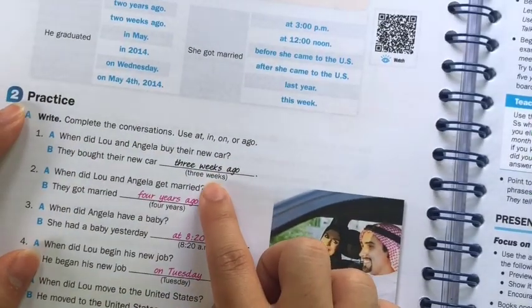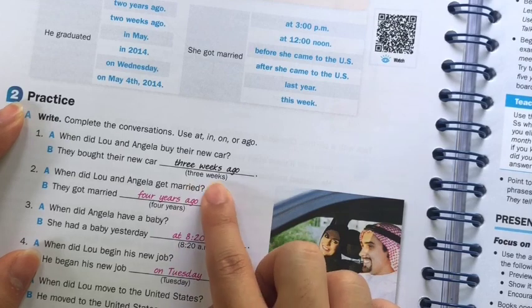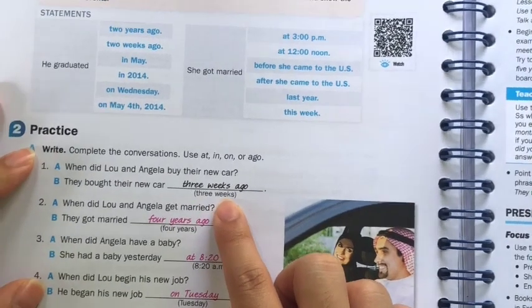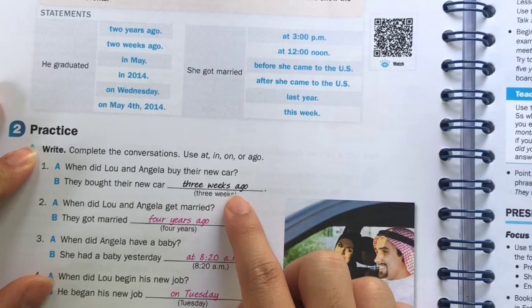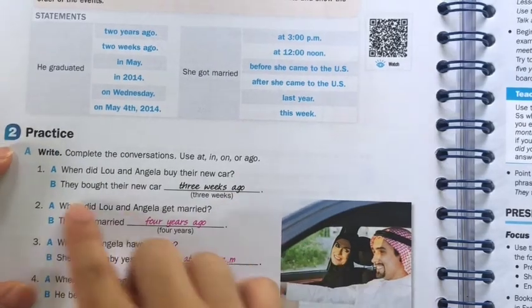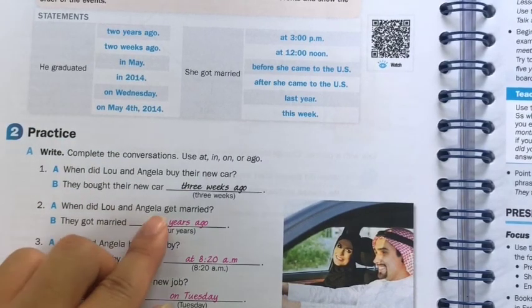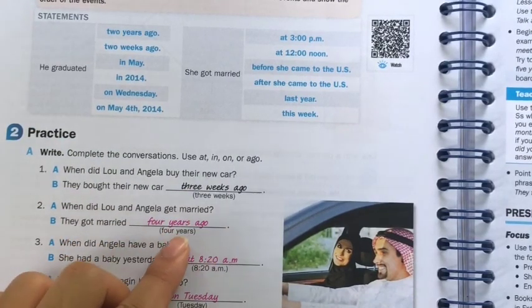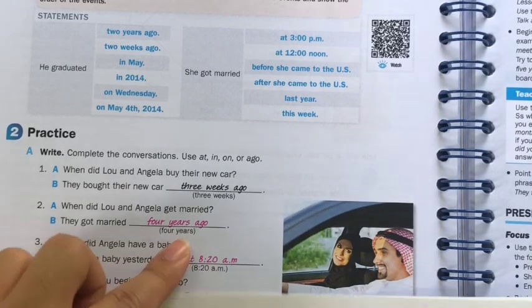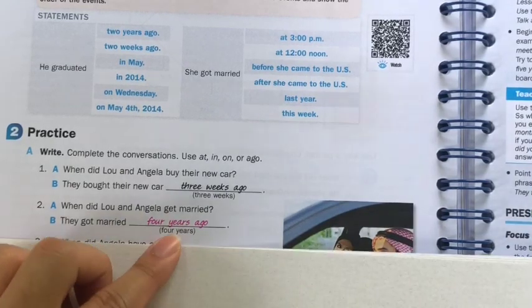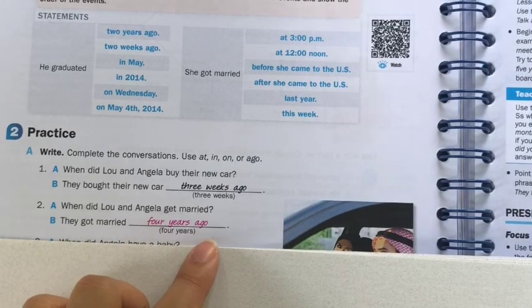So 3 weeks. Because this is a number of weeks or a length of time, we know this is ago. They bought their car 3 weeks ago. When did Lou and Angela get married? 4 years. Again, this is a number of years. So we know that this is 4 years ago.